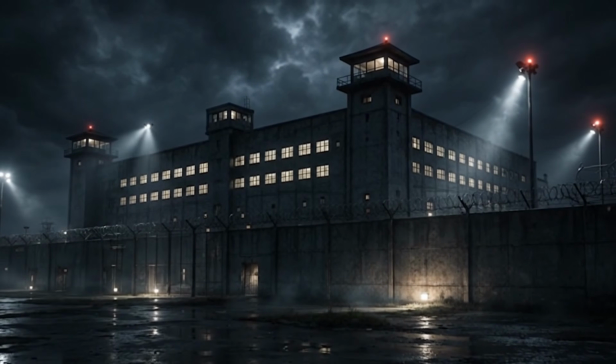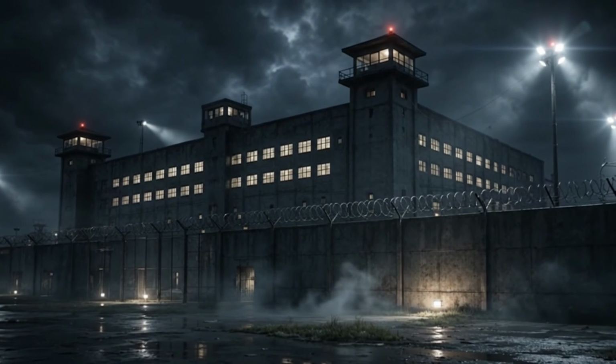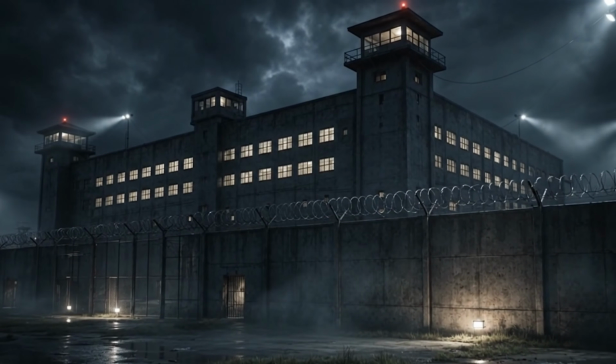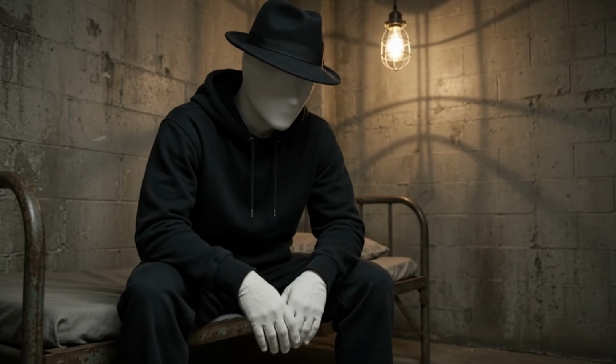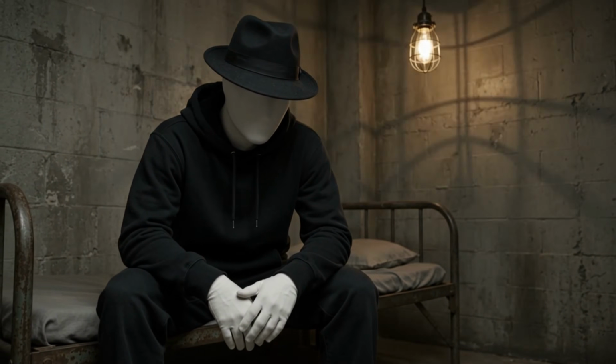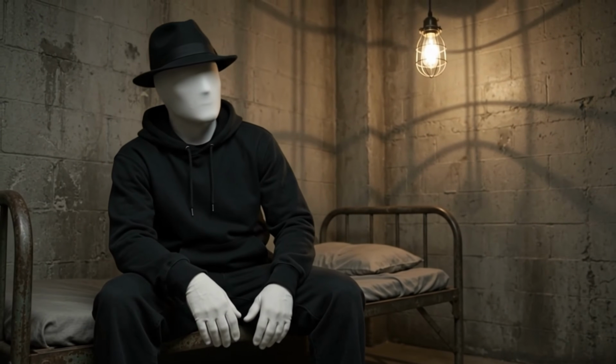They took 6 years of his life behind these walls. Tonight, without warning, the prison is about to give something back. His name is Ethan. He has always said he doesn't belong here.